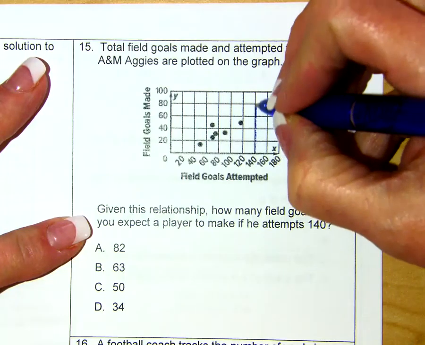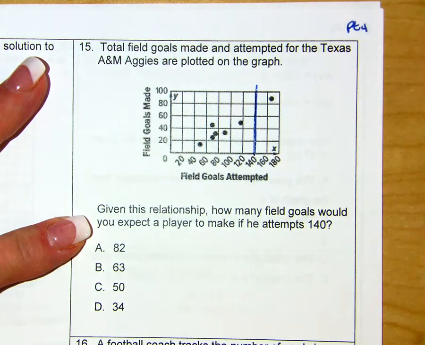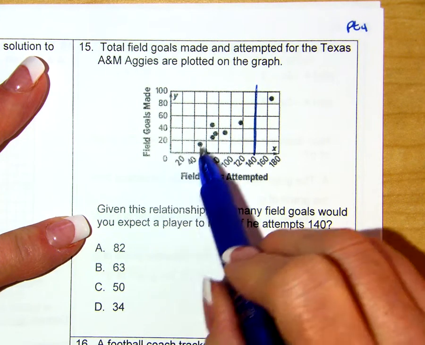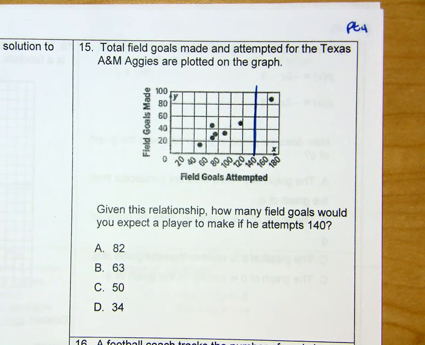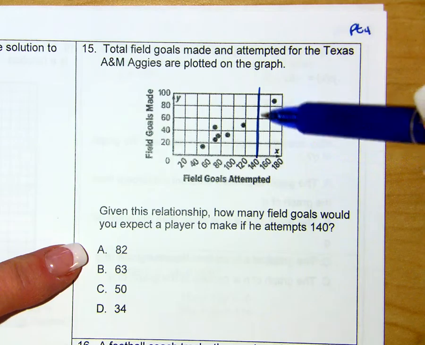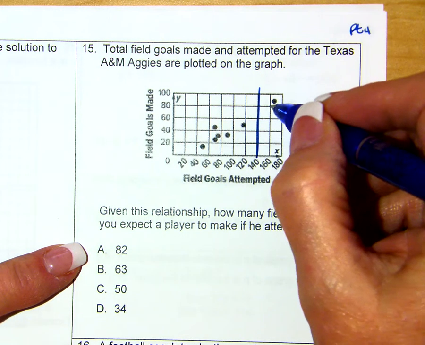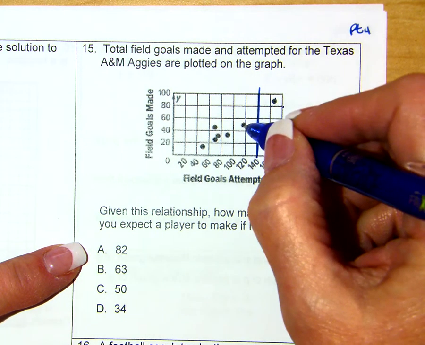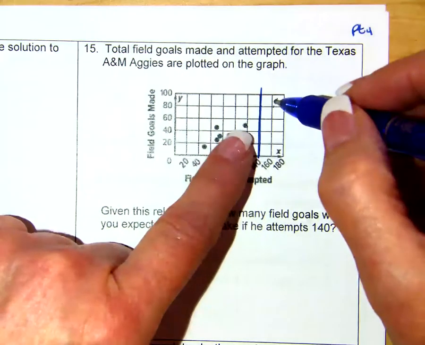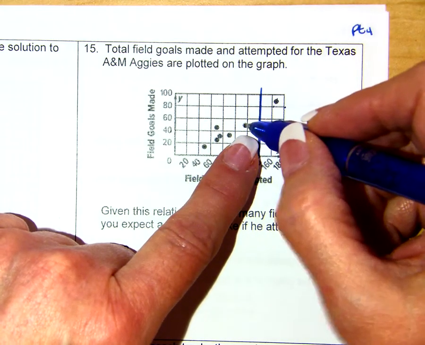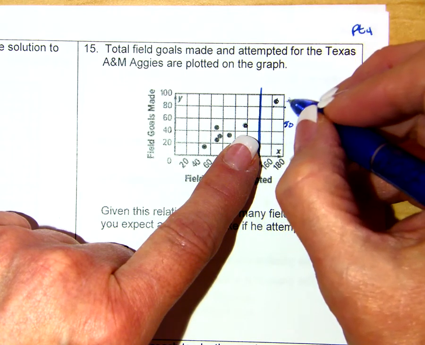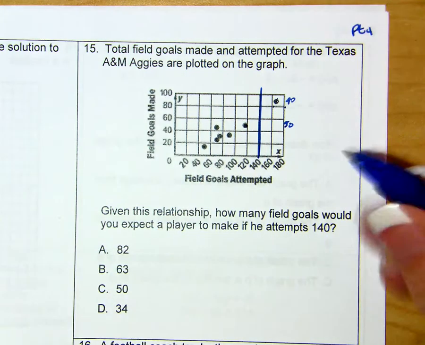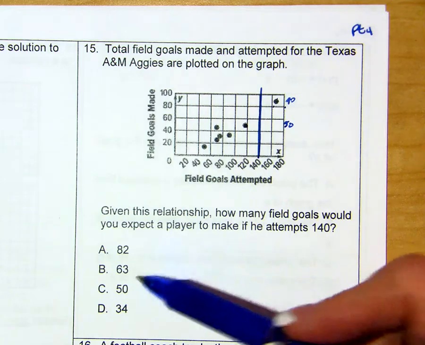So here's our 140. And somewhere through here is going to be our guess at our attempt. So here, this one is above 80, and this one is below 60. So we would expect, let's see, this one looks to be about 50, and this looks to be about 90. We would expect our answer to be between 50 and 90.